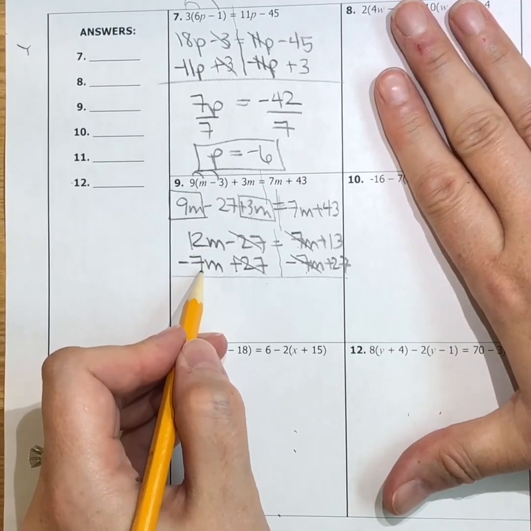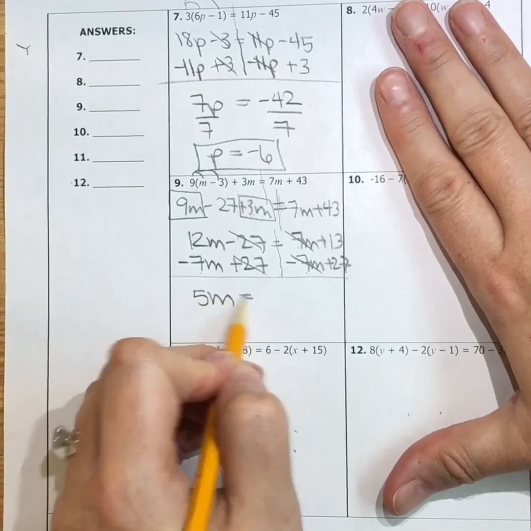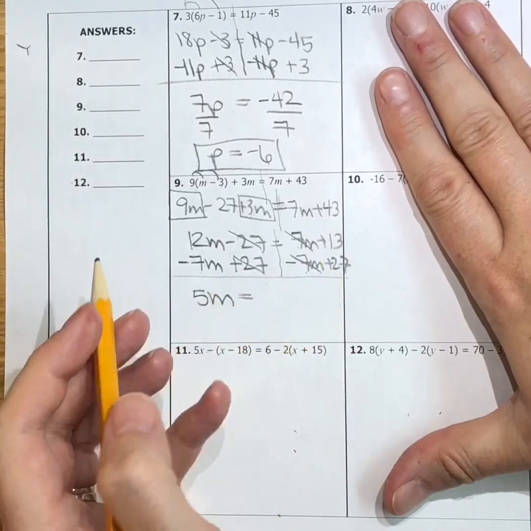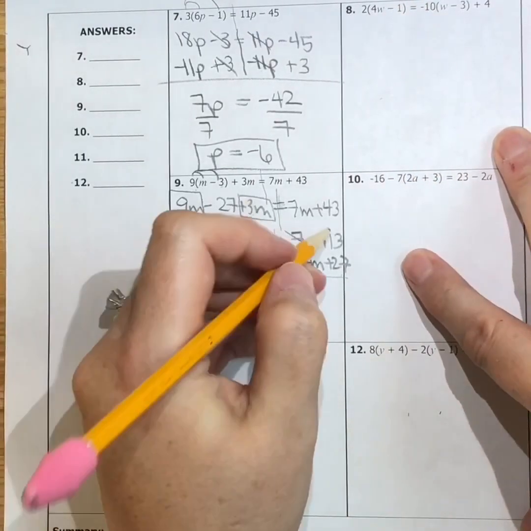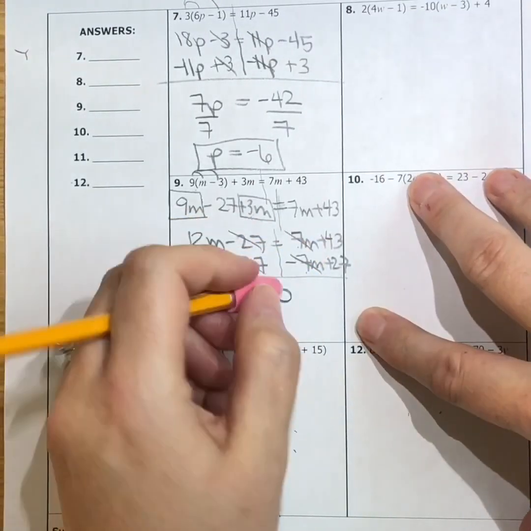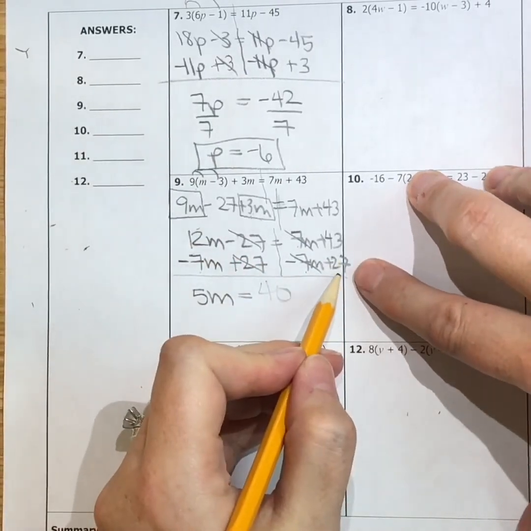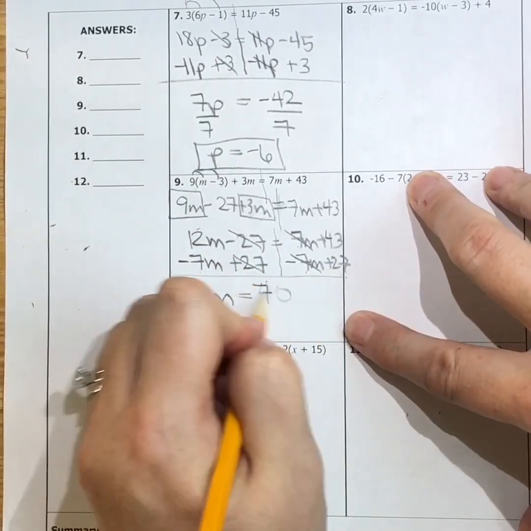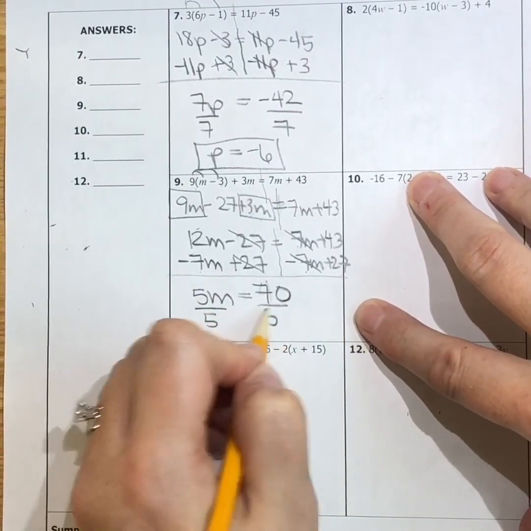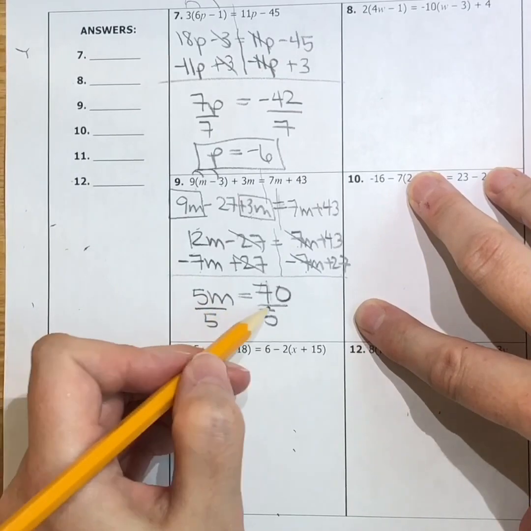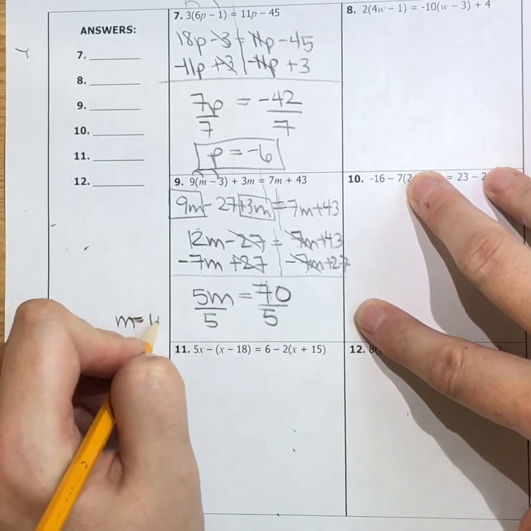So my 12m and a negative 7m is a 5m equals, and then 43 plus 27, oh, it's not 13, it's 43. Whoops, sorry about that. So 43 plus 27 is actually 70. So then I just divide by 5 for my last step, and 5 goes into 70 14 times.